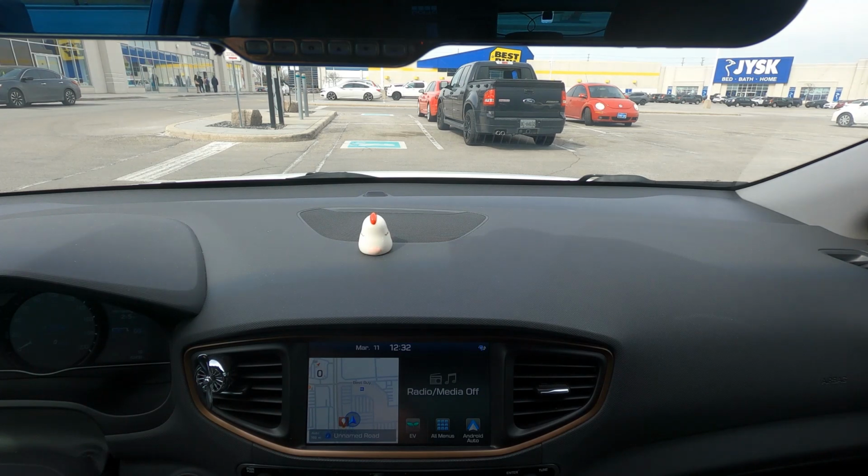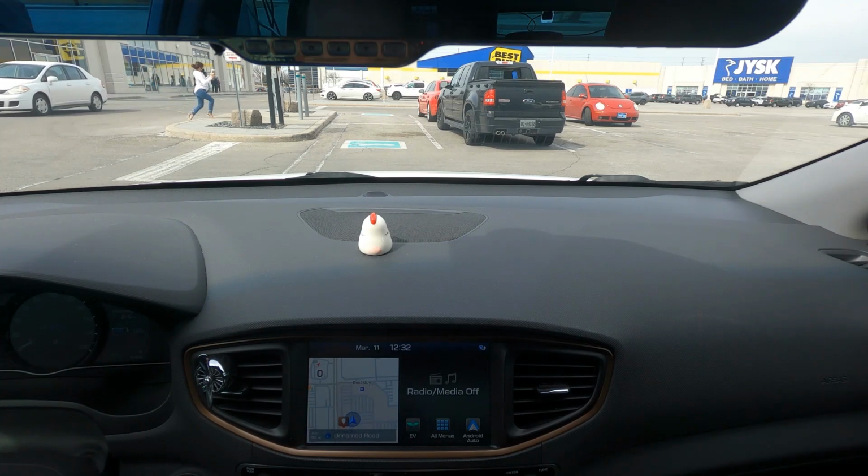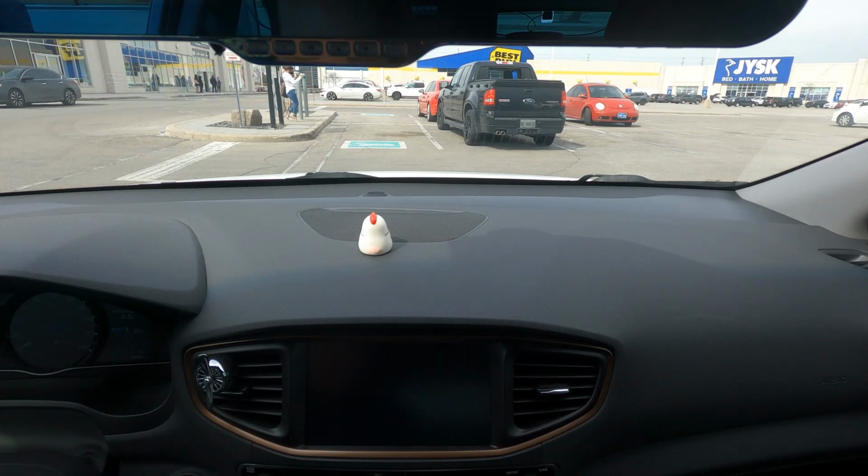What is wrong with these people? Blocking the roads like that. Like, there's parking right there, you jackass. Why are you parked over there? Some of these millennials, honestly.